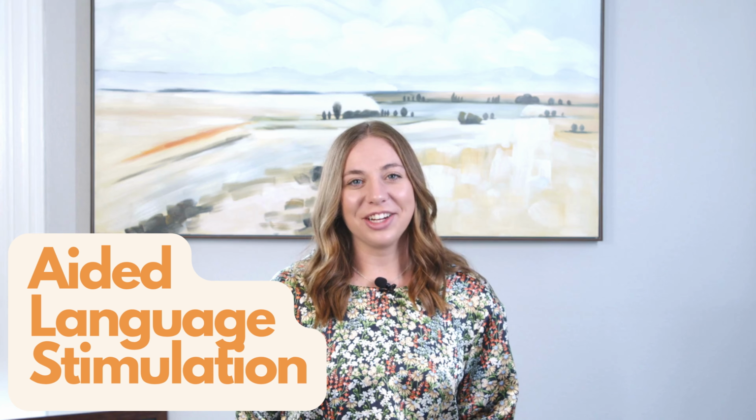Aided language stimulation is basically a fancy term for modeling something, especially for kids who are learning how to use an AAC device. AAC devices are kind of like a talker for kids who are nonverbal, who are learning how to speak. So this aided language stimulation is basically a strategy to help kids learn the meaning of words.